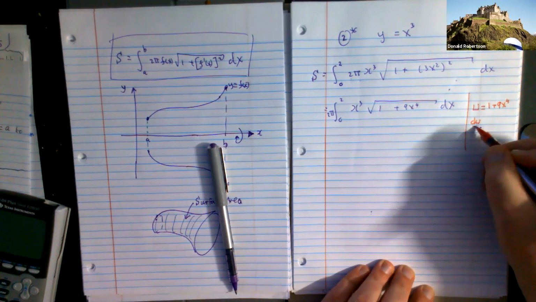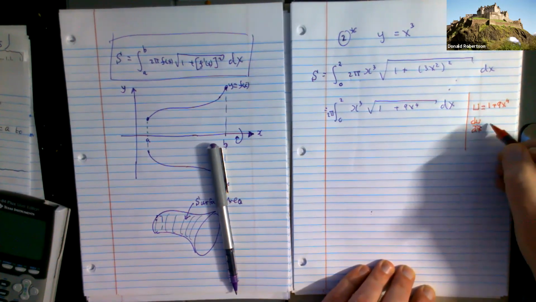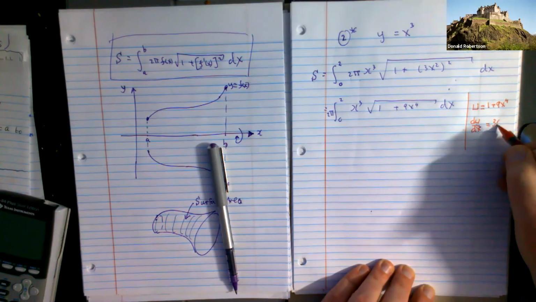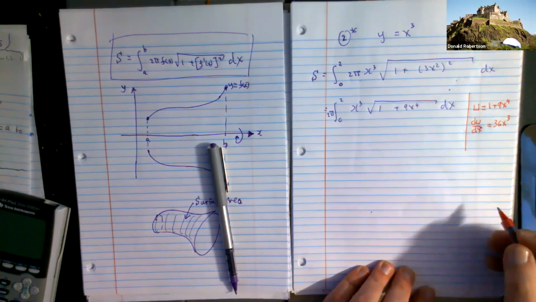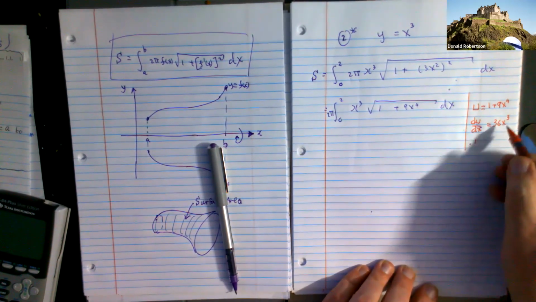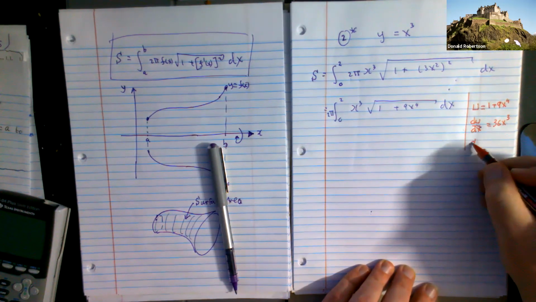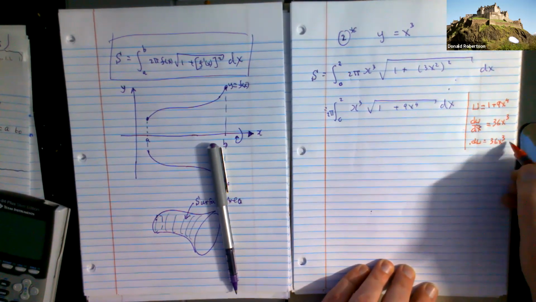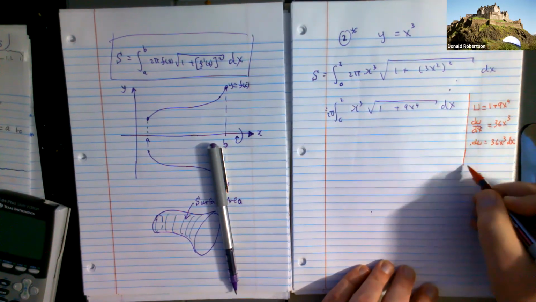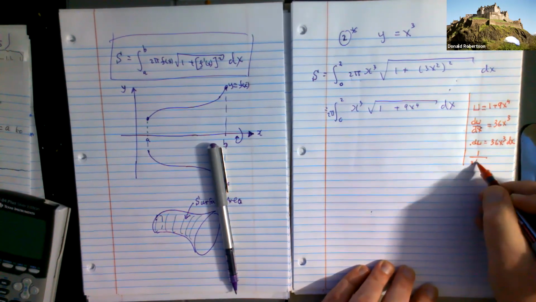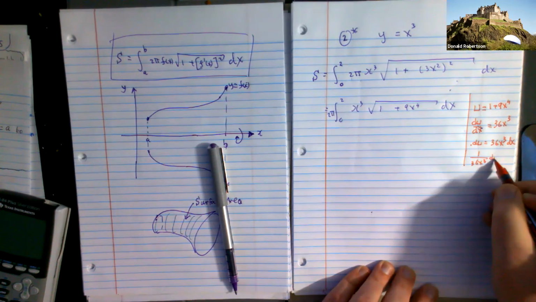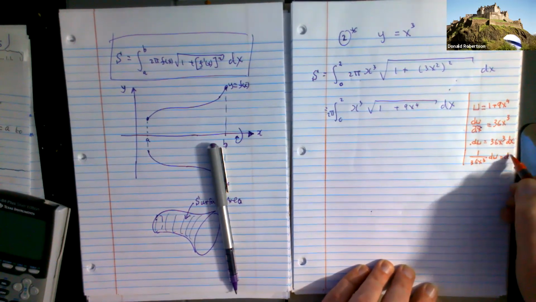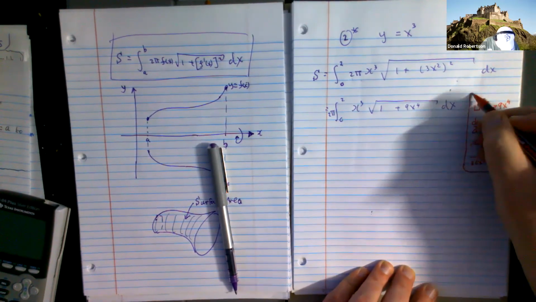If you differentiate with respect to x, you get a rather ugly 36x cubed. If you do the crossover, you get 36x cubed dx. And if you isolate the dx, which is typically the last thing you do in U subs, you get that.